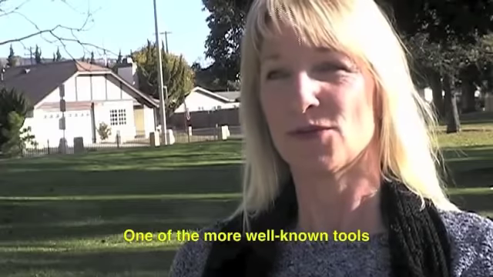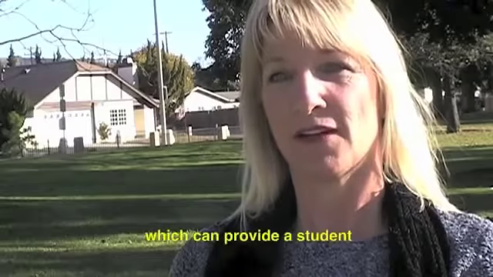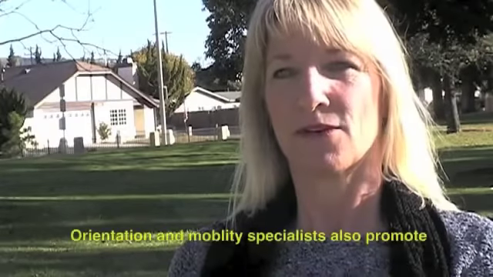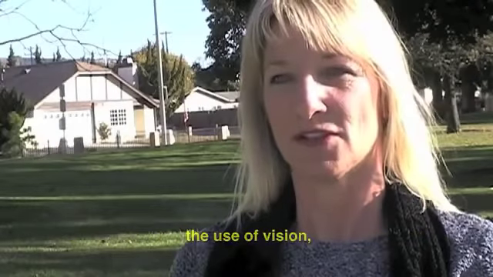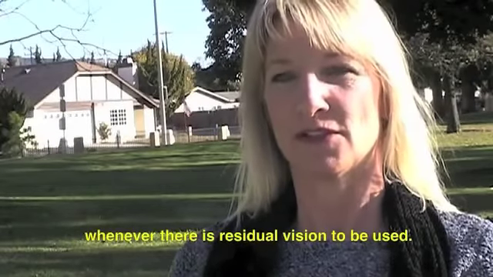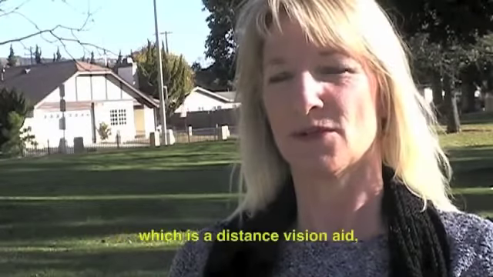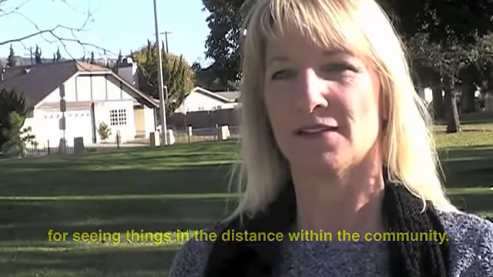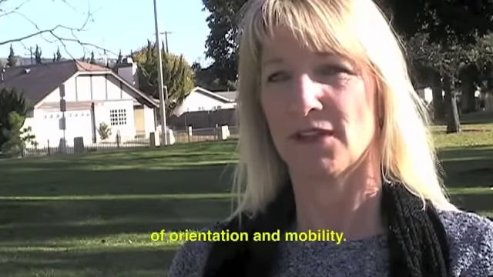One of the more well-known tools of orientation and mobility is the long cane, which can provide a student with protection and an exploration tool to reach out into the environment. Orientation and mobility specialists also promote the use of vision whenever there is residual vision to be used. We offer a tool such as a monocular, which is a distance vision aid for seeing things in the distance within the community. Activities of daily living are a very big part of orientation and mobility.